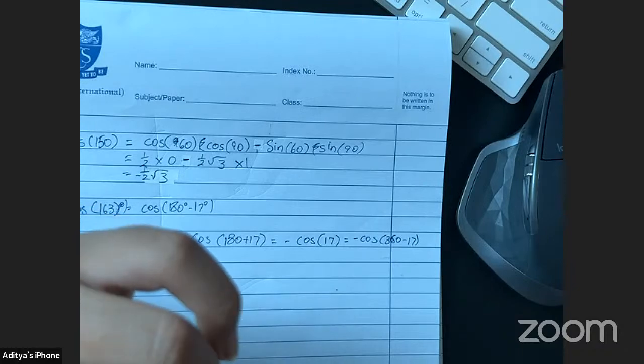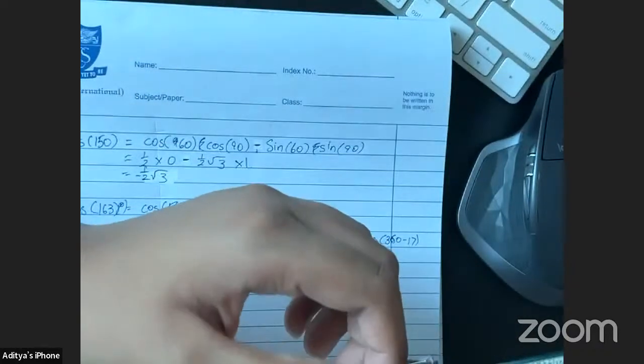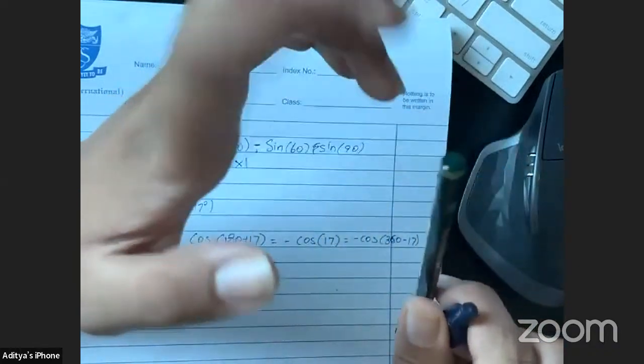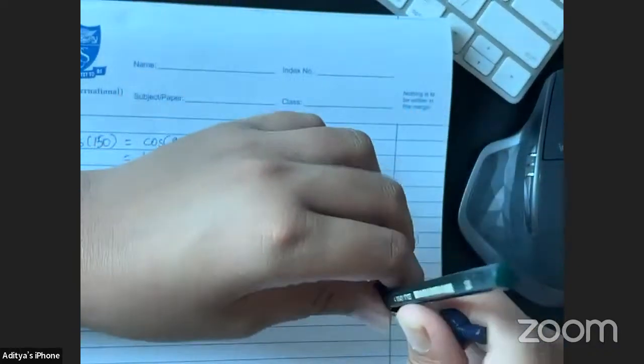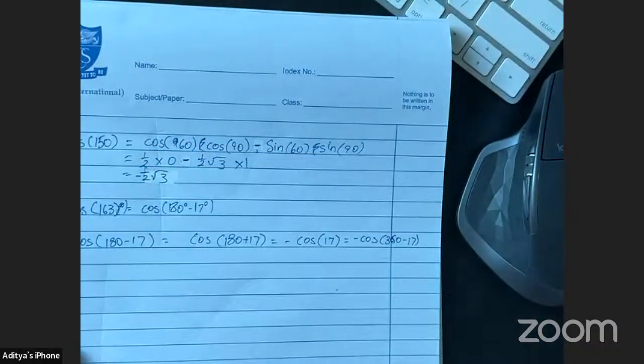No difference there. And I'll also have sine 360 minus 17. No difference there. Now, observe the difference between cosine and sine. Ding dong, ding dong. Okay, there you go. Do you see a difference between sine and cosine? Am I bluffing you? Am I confusing you? Is it different actually? No, they look the same, except for the sign in front. Correct. So there are some differences.